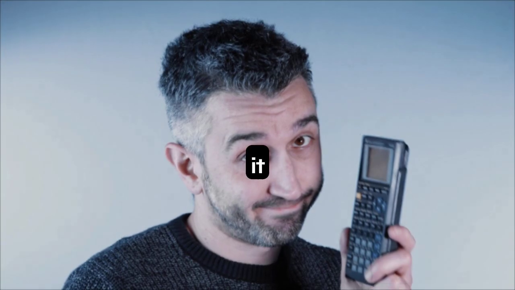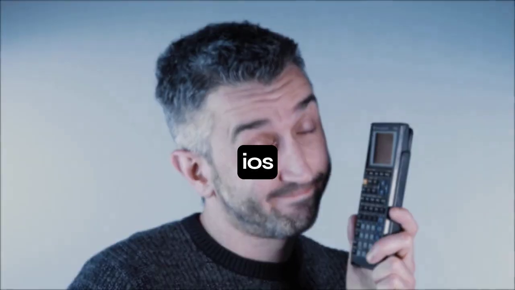Always confirm consent and check local laws. That's it, you're ready to record calls on iOS 26.